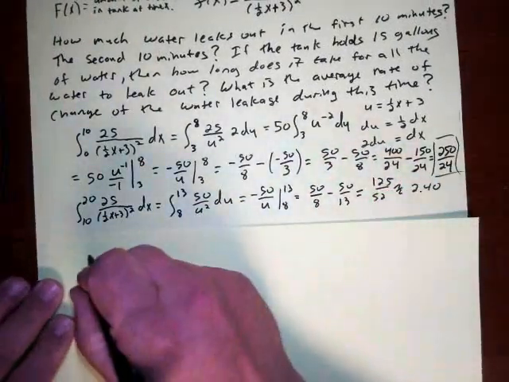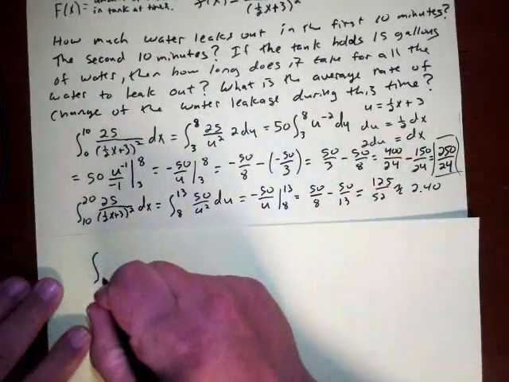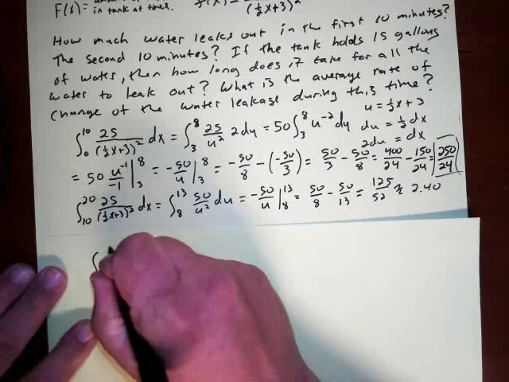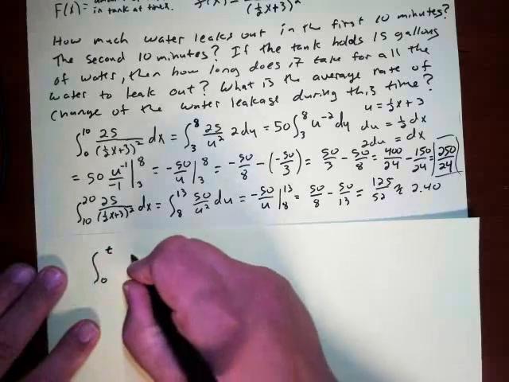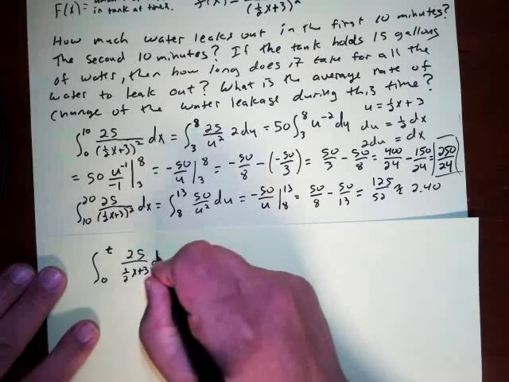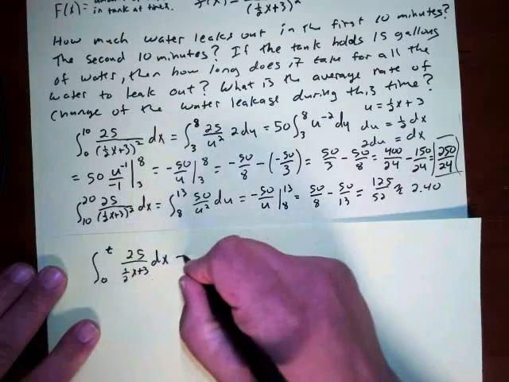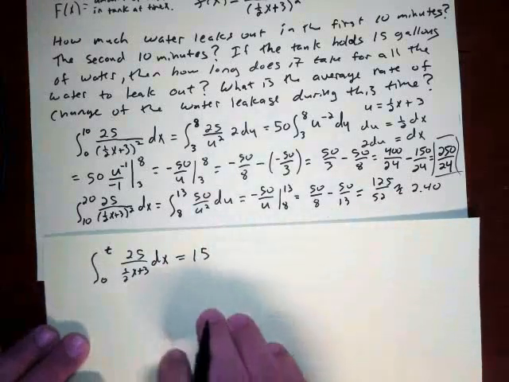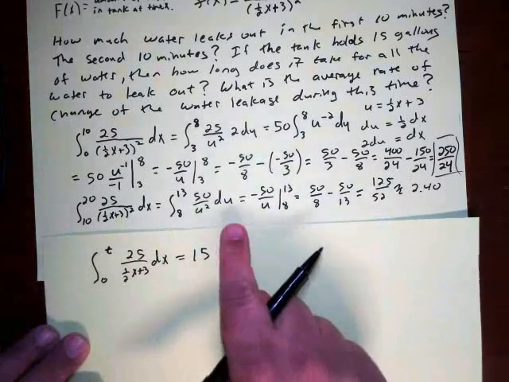You can call this an integral equation. From 0 to what value, 0 to t, will this integral equal 15 gallons, right? So I've got to get that antiderivative.